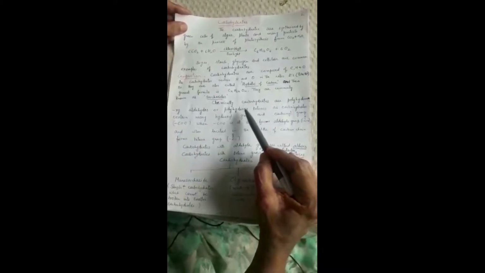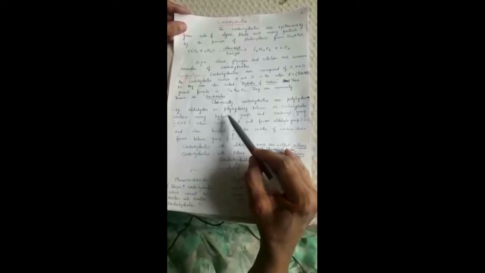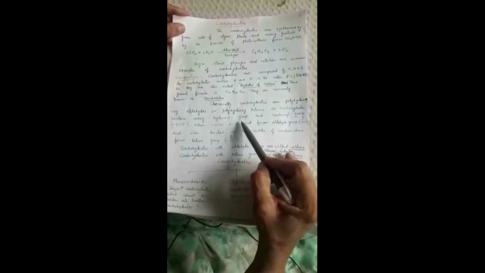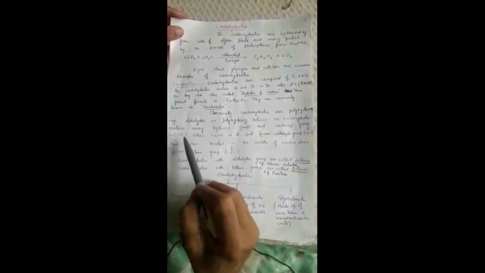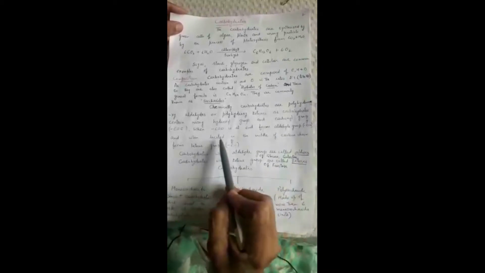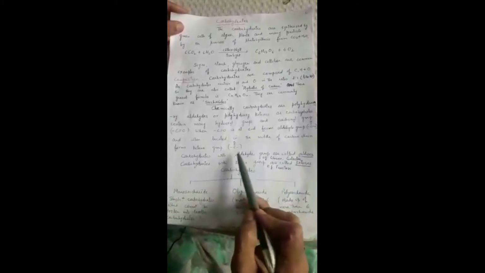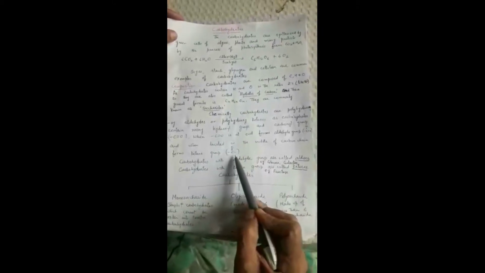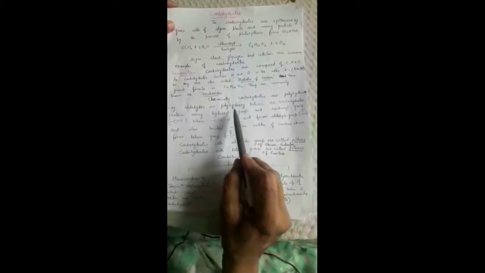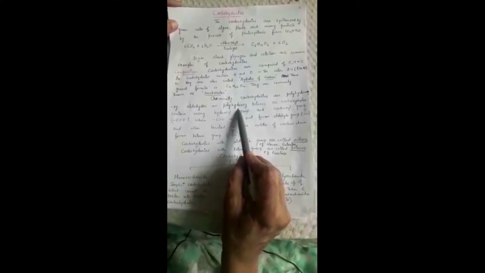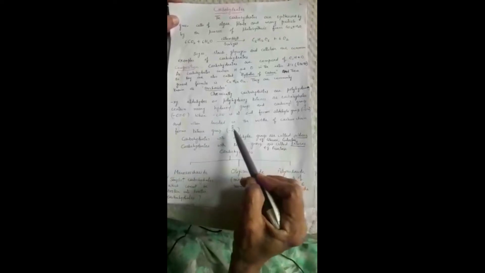Chemically, carbohydrates contain many hydroxyl groups and a carbonyl group. So we call them polyhydroxyaldehydes or polyhydroxyketones. If the carbonyl group is present at the end, it forms an aldehyde group. If the carbonyl group is located in the middle of the carbon chain, then it is the ketone group. It will be clear to you when we study an example. It means carbohydrates have many hydroxyl groups plus an aldehyde or ketone group.